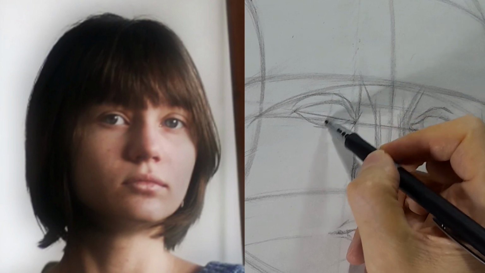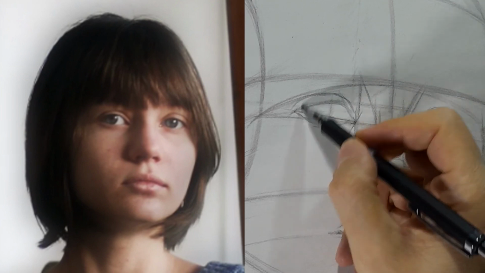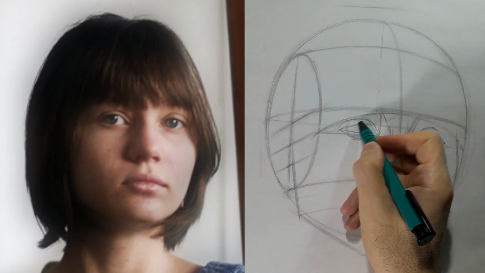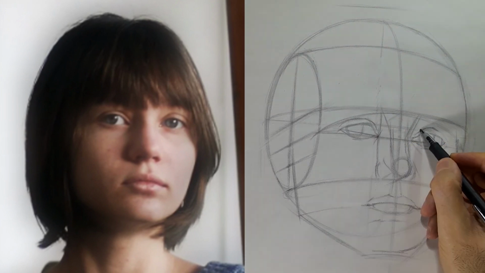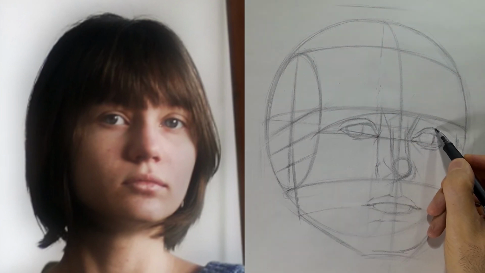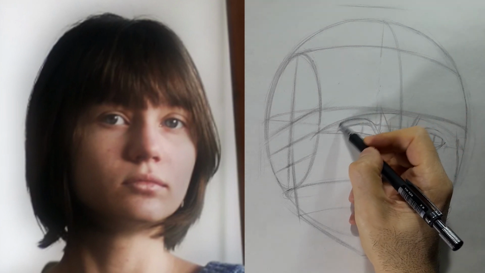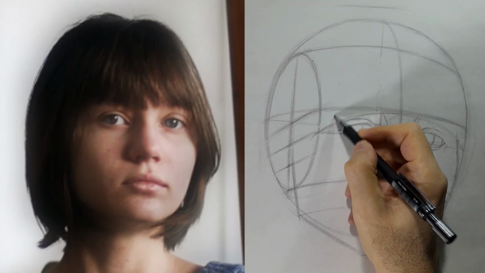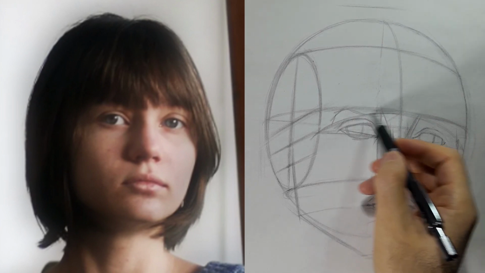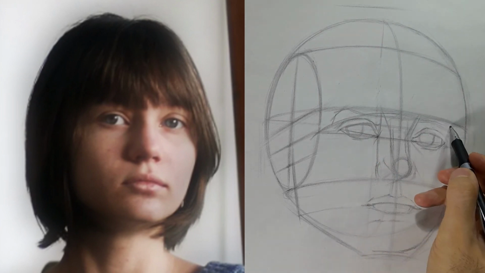Well, another important point here is while you're proceeding to draw the details, while drawing eyes, it's better to draw them simultaneously. Do not draw one eye and then proceed to another eye. Do not draw them one by one. Draw them together and compare them together.